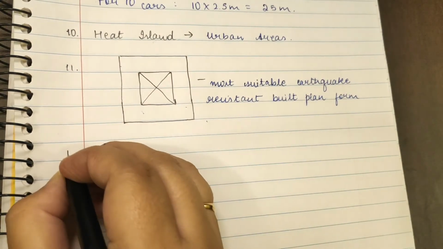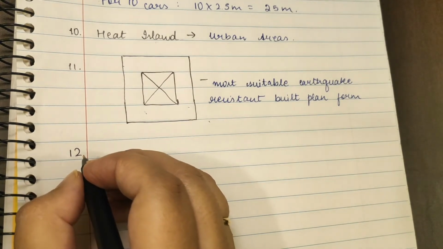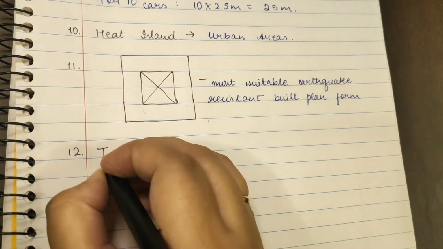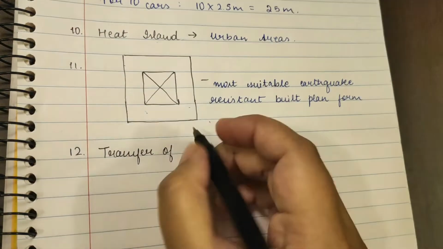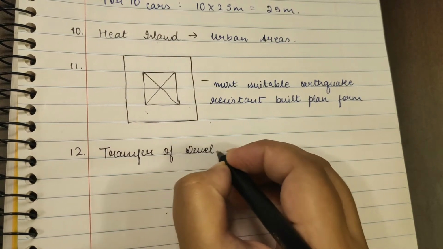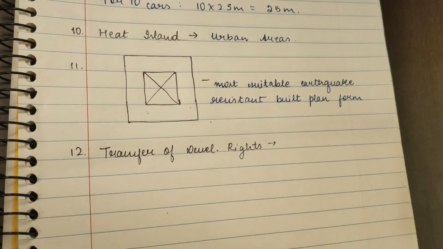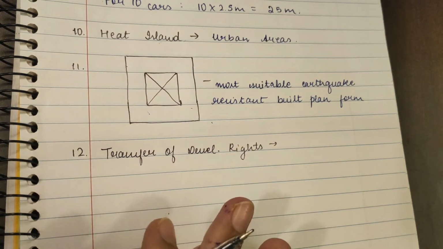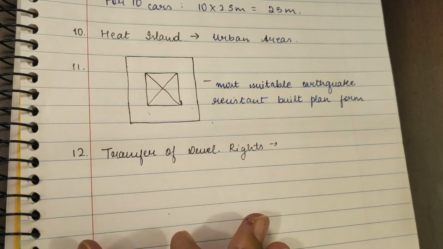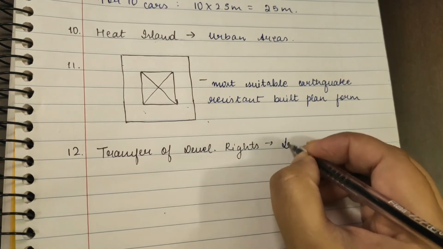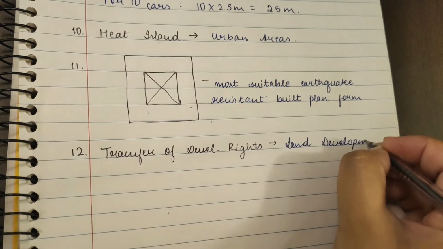Question number 12 is, transfer of development right is a tool used for what? We have done this question also in like 2010. So you can see how many questions are similar also. Transfer of development rights, and we have studied that this was related to land. So the options in here were human development, land development, economic development, and infrastructure development. So obviously because it was related to land development, here you have the answer.